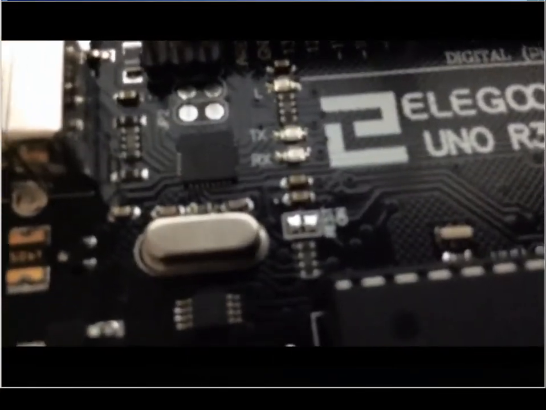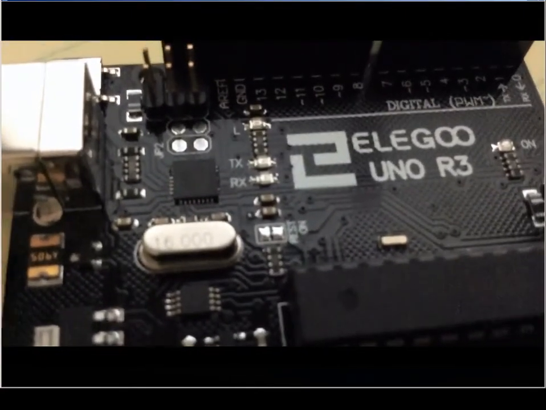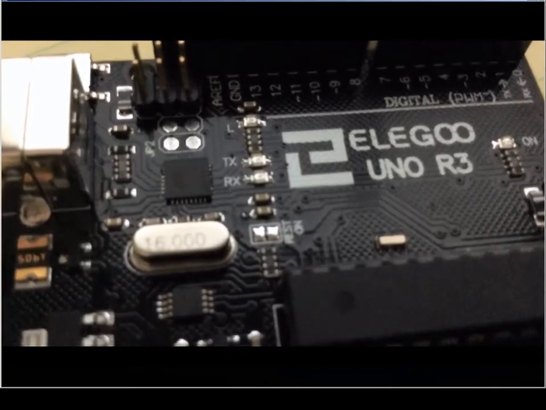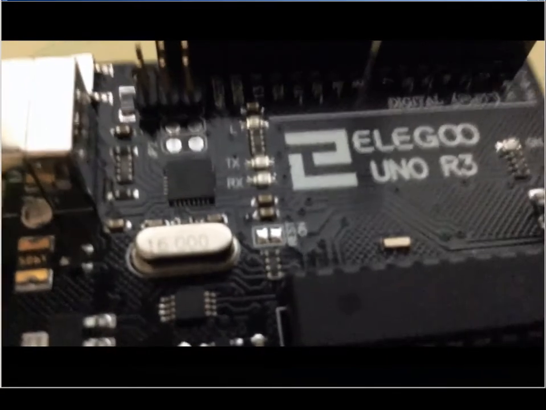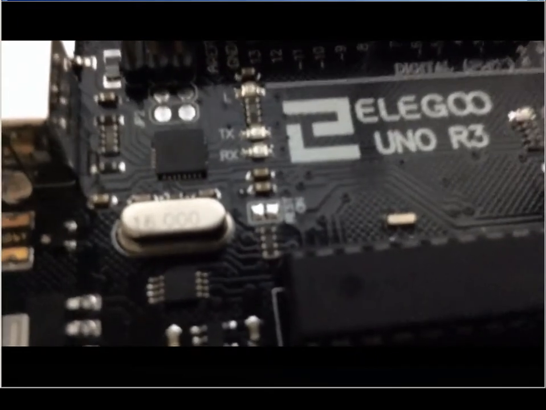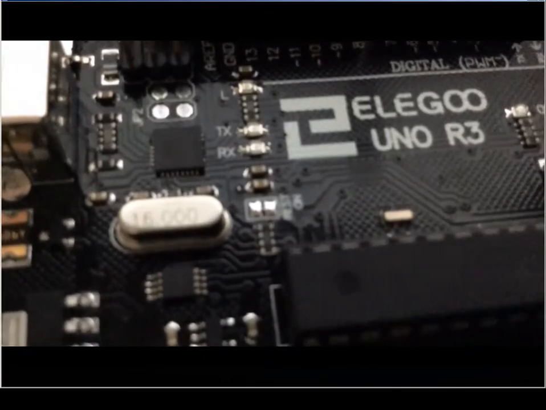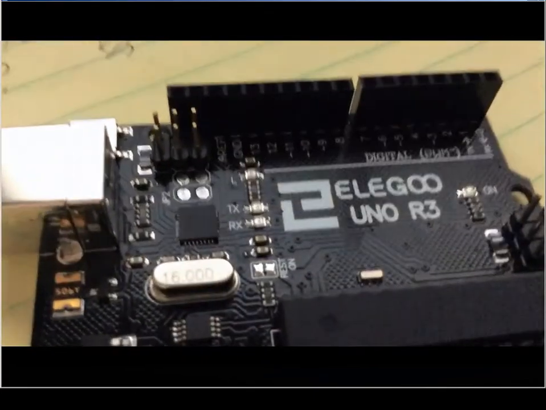Right here, it's a crystal. What this thing does is it allows the Arduino to do something around 16 million operations per second, like subtracting, multiplication, basically calculating.